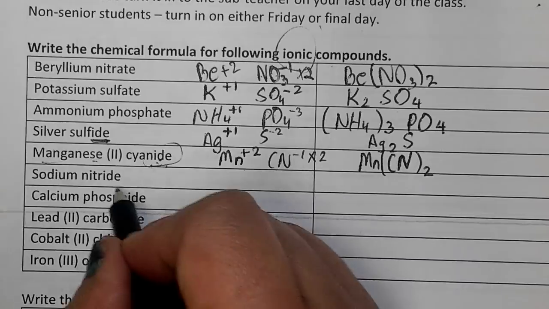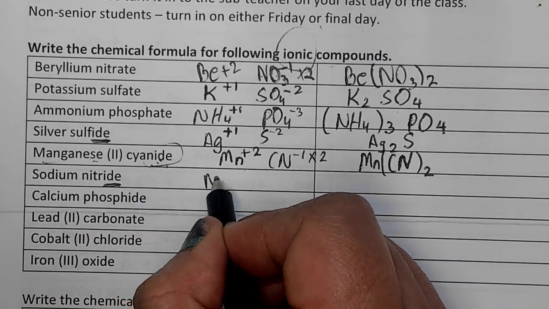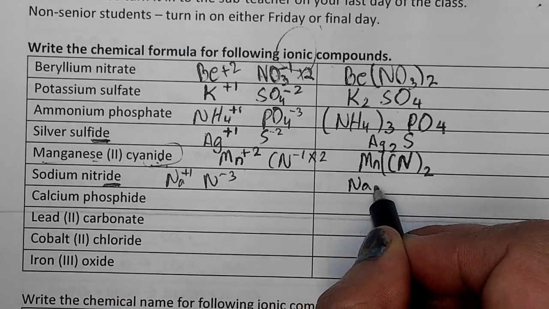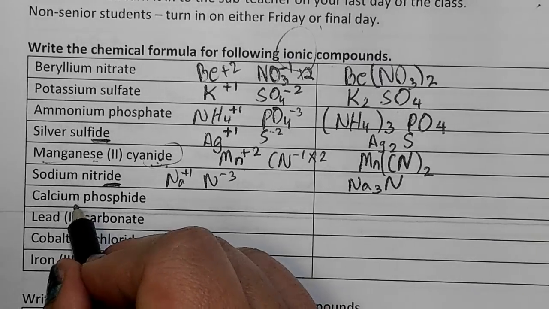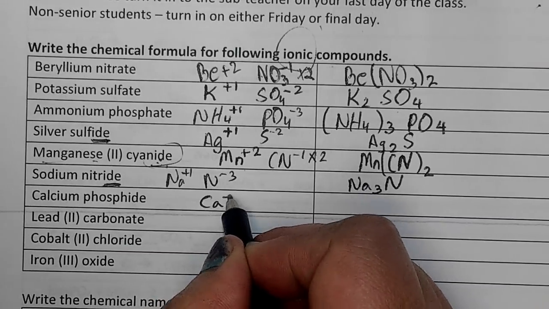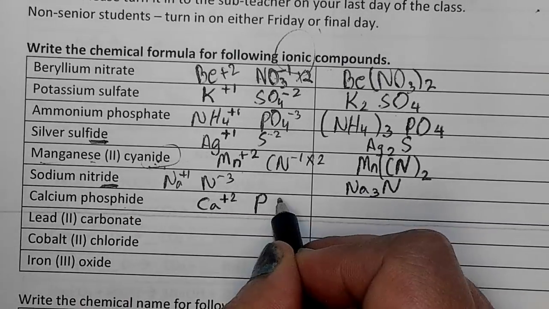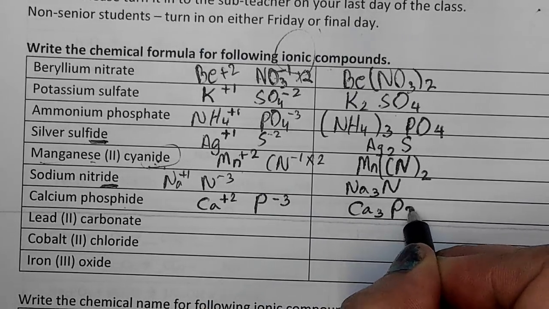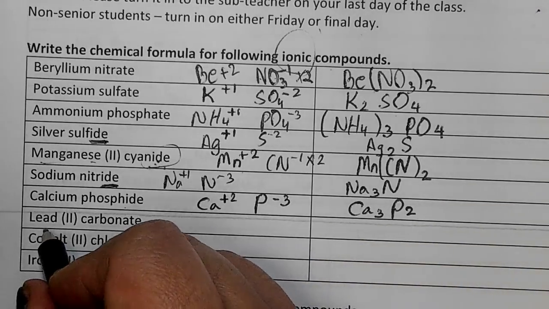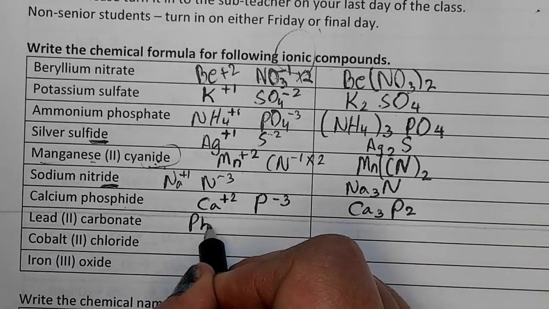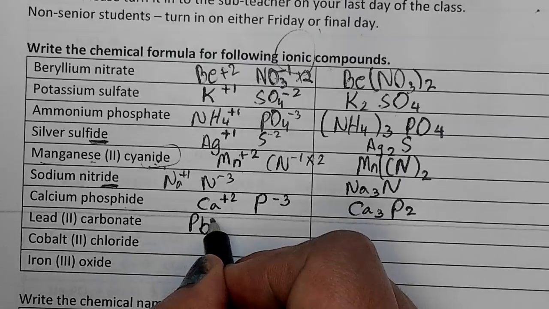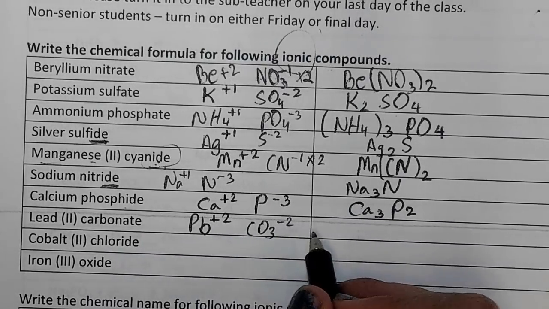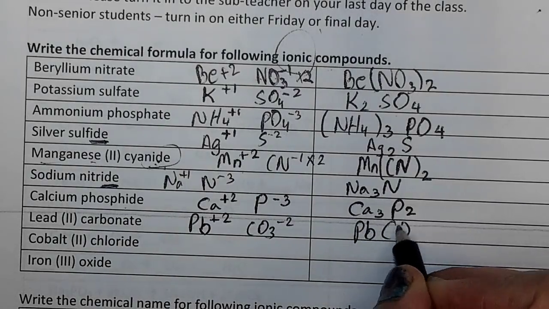Sodium nitride, again, IDE, that just means N -3. Sodium is Na +1, so it becomes Na3N. Calcium phosphide, Ca +2. Phosphide, again, is P -3. Putting those two together, Ca3P2. You have to know that one. Lead, Pb. Again, this 2 doesn't mean down there, it's +2. Carbonate, CO3 -2. This is even. Don't do anything, just write it, PbCO3.